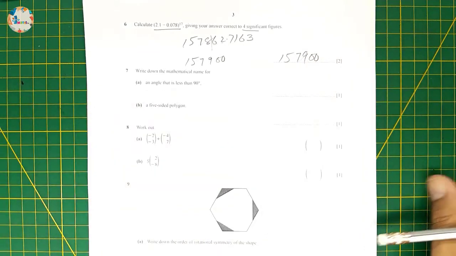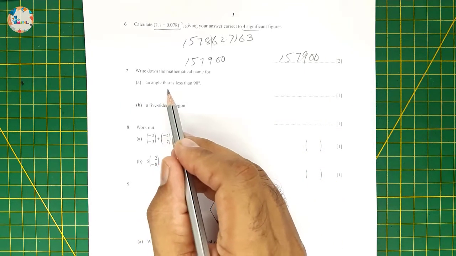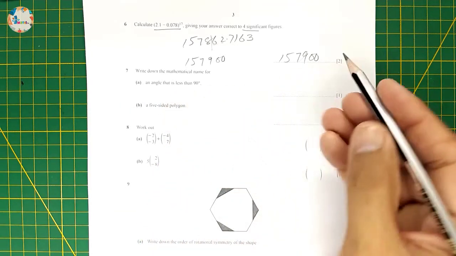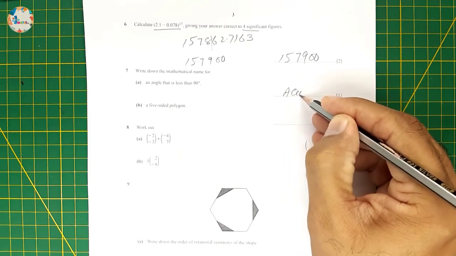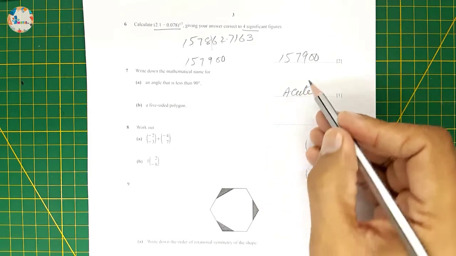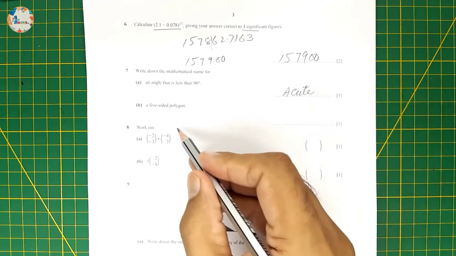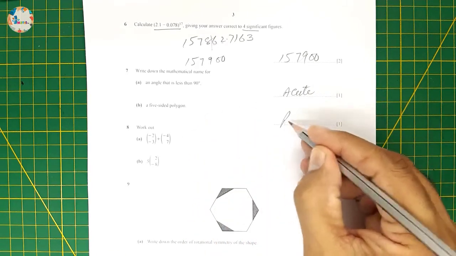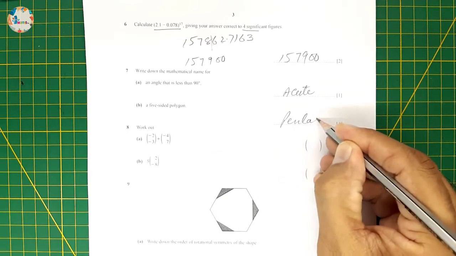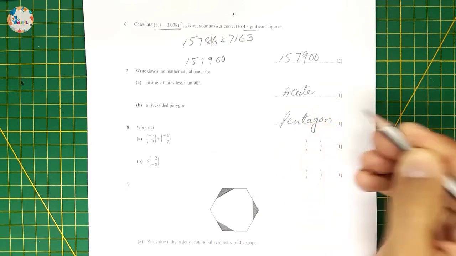Now write down the mathematical name of an angle that is less than 90 degrees. Less than 90 degrees is known as an acute angle. So this will be acute. A five-sided polygon is basically a pentagon. So we will say pentagon over here.